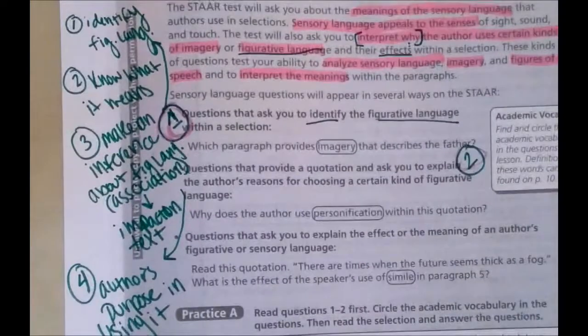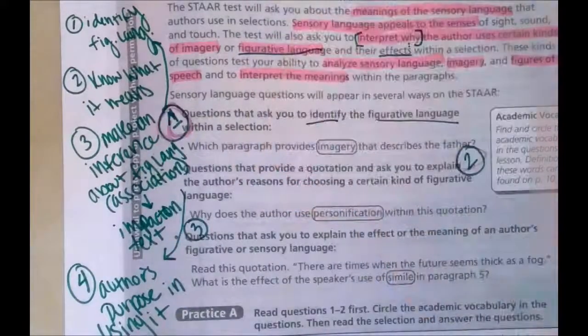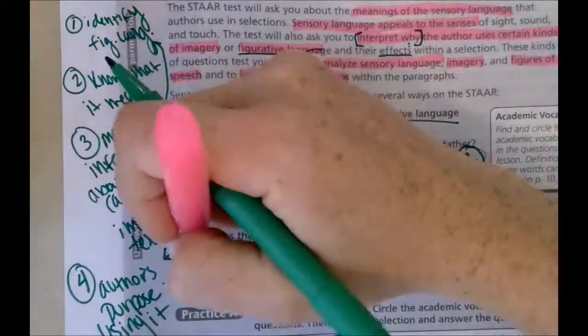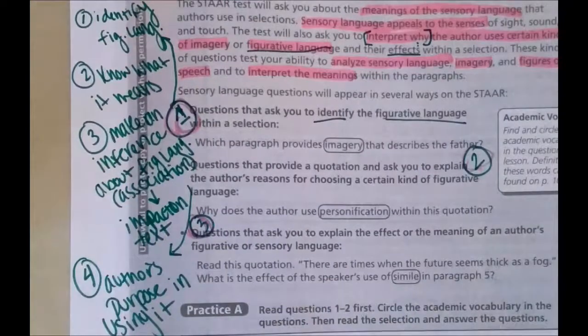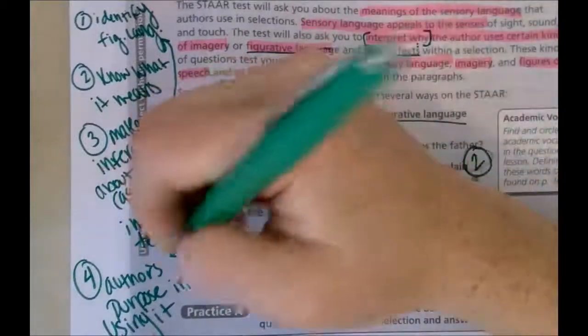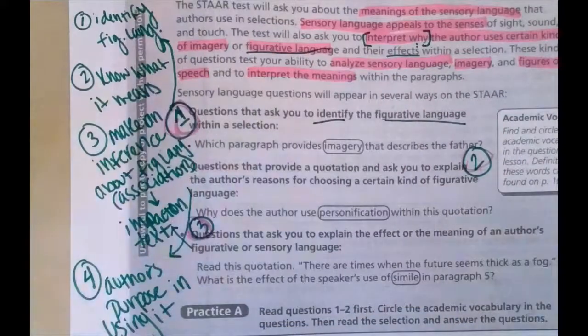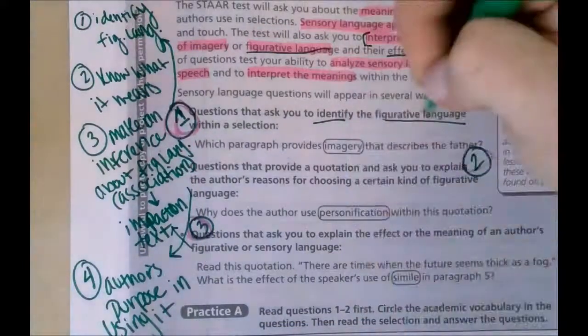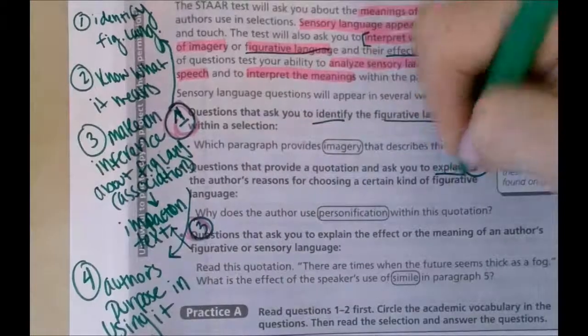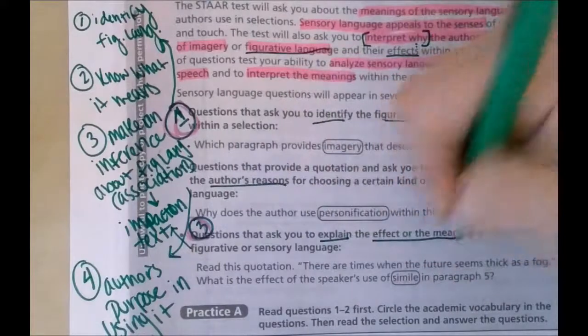The author's purpose. Why did the author choose to use figurative language? And then the third way they will test you is asking you to explain the effect or the meaning, and that's this impact on the text. So, identify figurative language, explain author's reasons, and then explain effect or meaning.